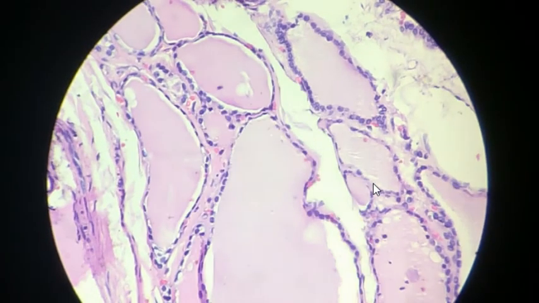So this is a normal thyroid tissue, and these are the cuboidal cells, and this small nucleus is bland, that is featureless, quite hypochromatic or very dark small nucleus, a very bland nucleus. This is what a normal nucleus of a thyroid looks like.